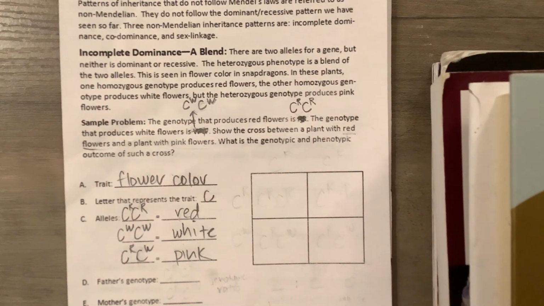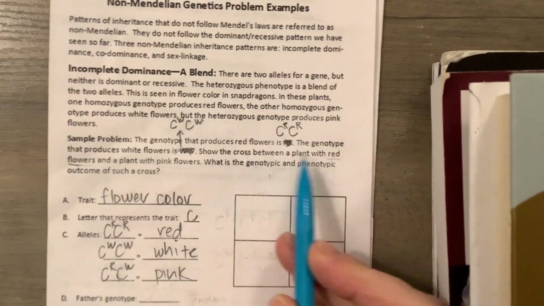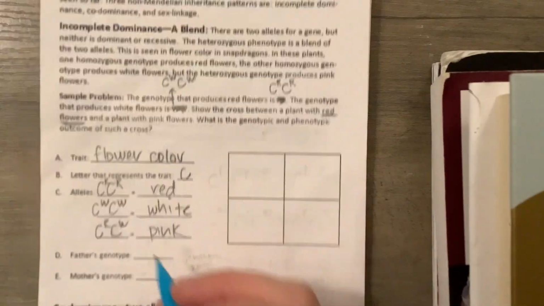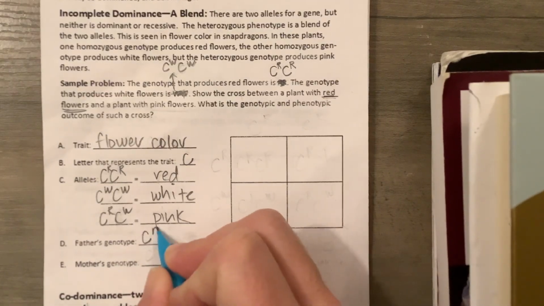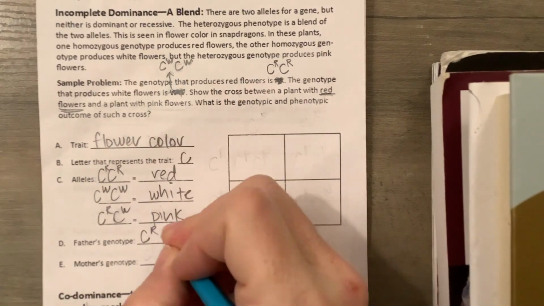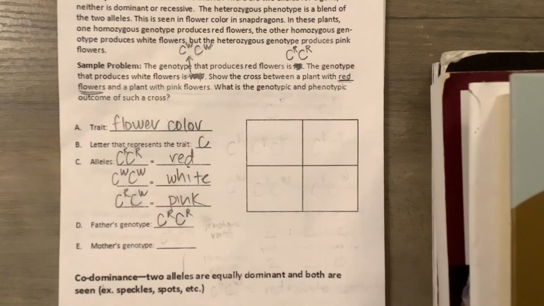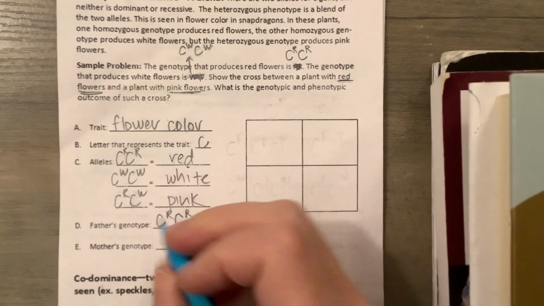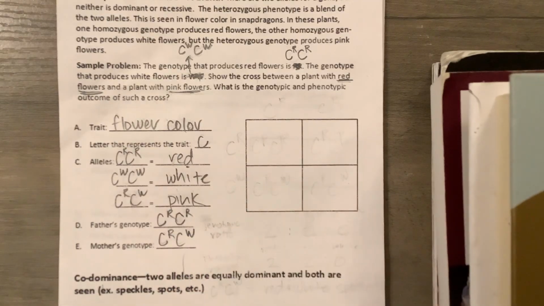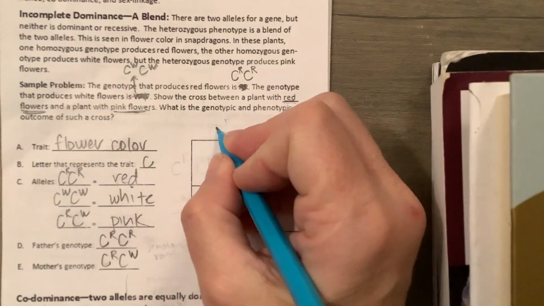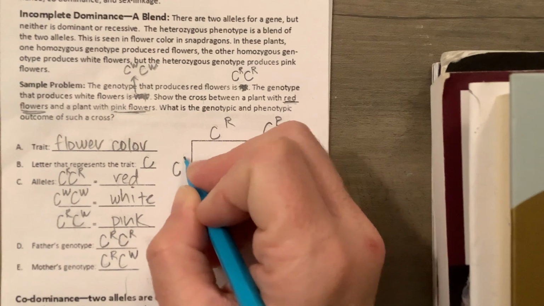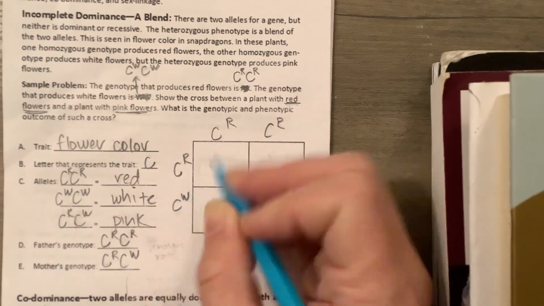Okay. So in our problem, we've got: show a cross between a plant with a red flower, so the first allele is red. I keep drawing my C's little. There you go. And pink. So the other parent is pink. That's what pink will look like. Okay, so let's draw this in. C^R, C^R, C^R C^W.